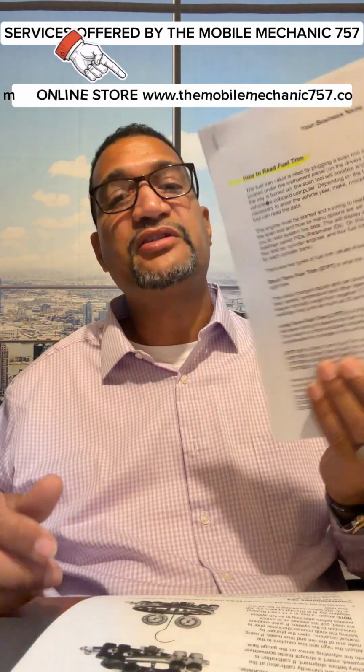All this stuff is being sold as separate documents. And this also tells you how to read the fuel trim. Fuel trim is extremely important. When I do my pre-purchase used car inspections, I don't care who I'm talking to, the dealership or a private person, you cannot trick the computer when it comes to fuel trim.